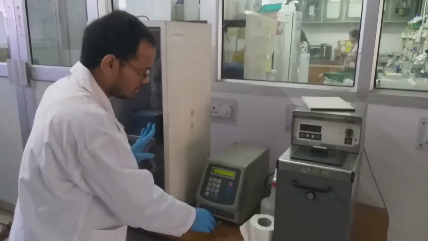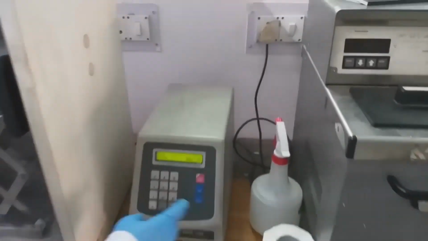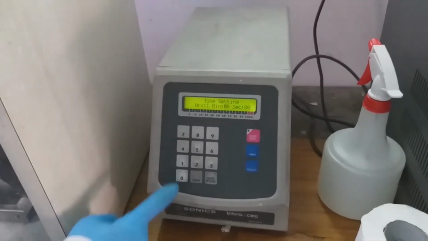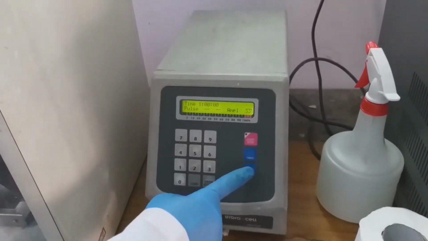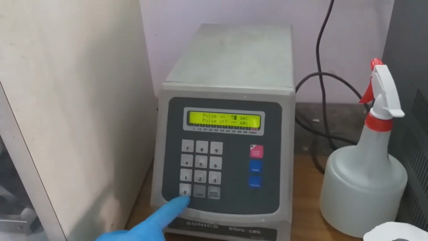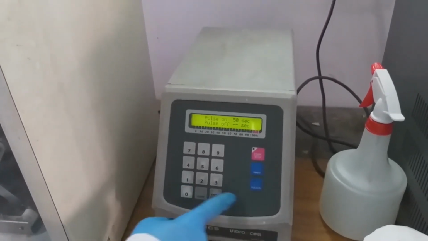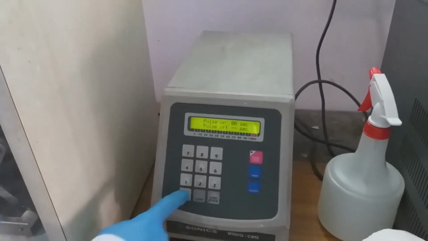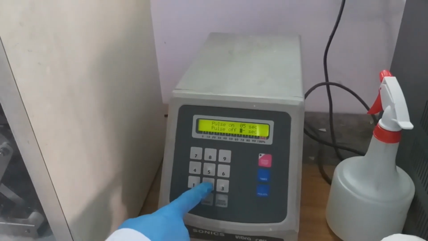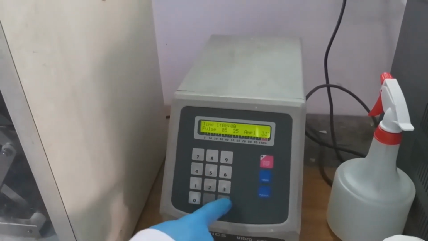So here, this is where we can adjust the time. I am going to adjust 1 hour, and pulse I will give 5 seconds. Sorry, 5 seconds on and 25 seconds half cycle.